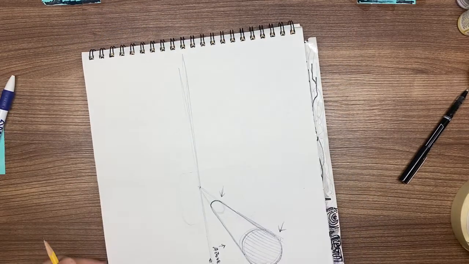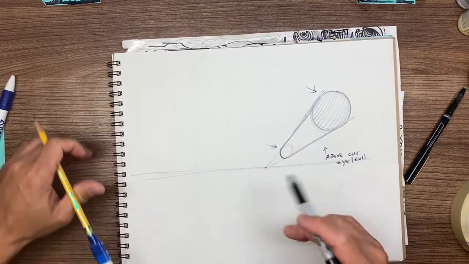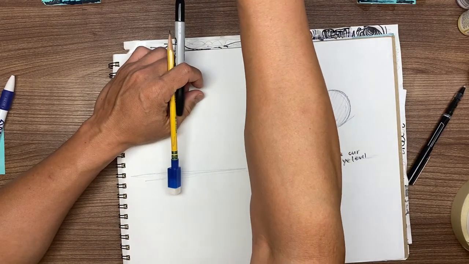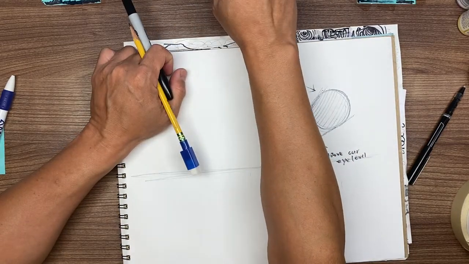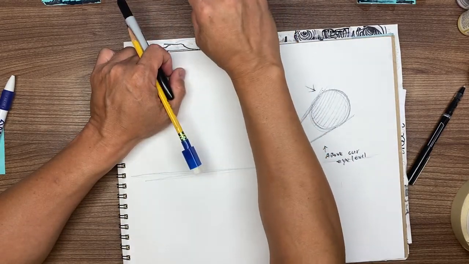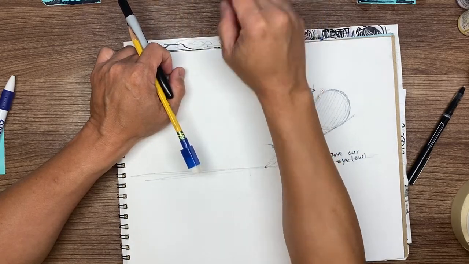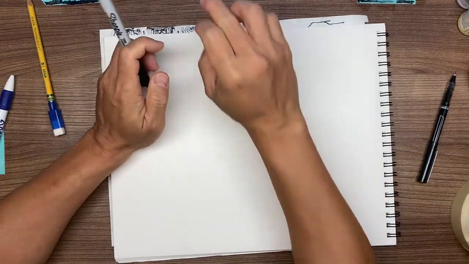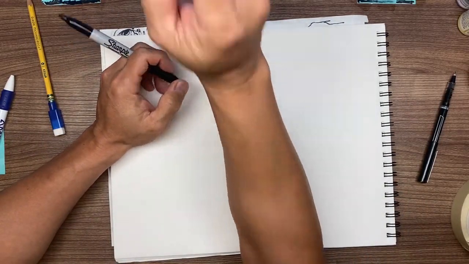Let's see if we can draw the soda can. So let me look up image of a soda can from different angles, different perspectives. And you can start off kind of simply.